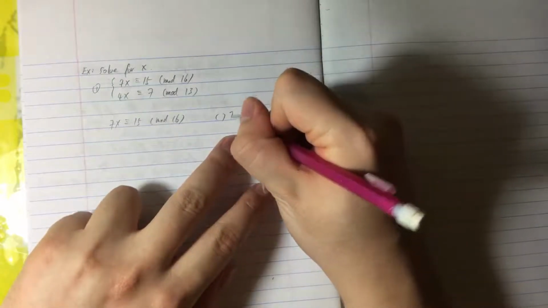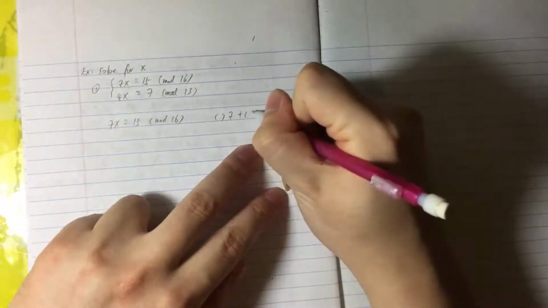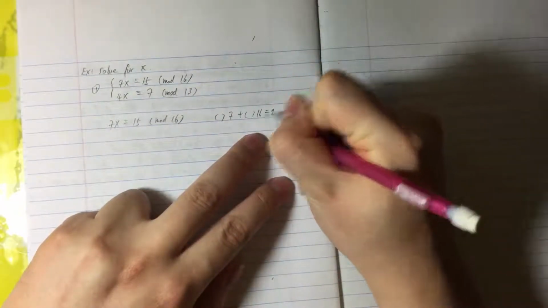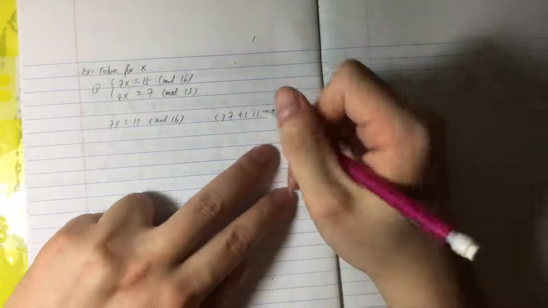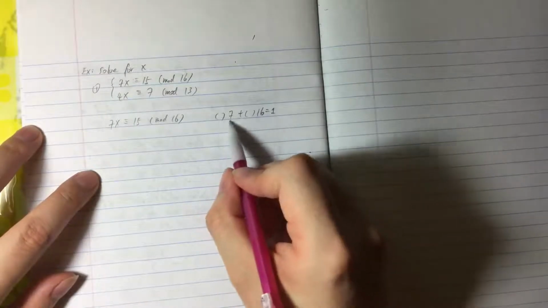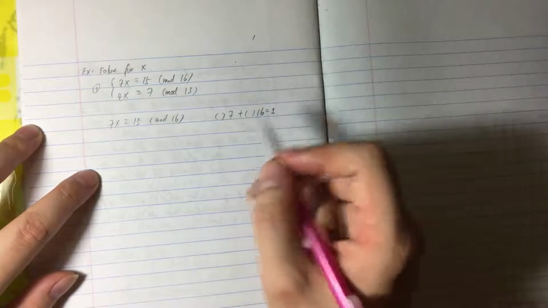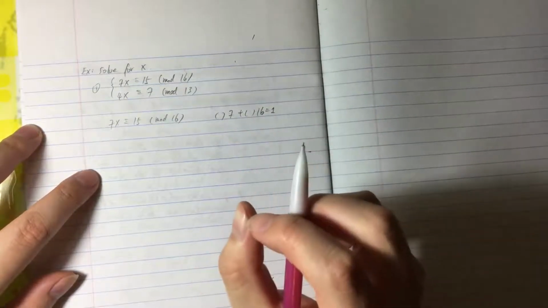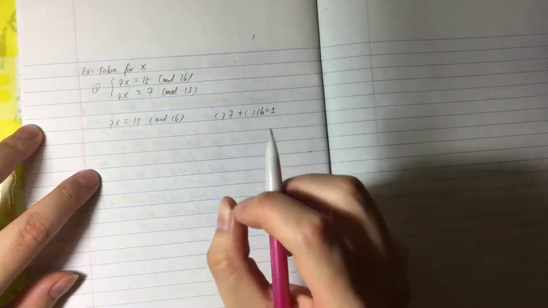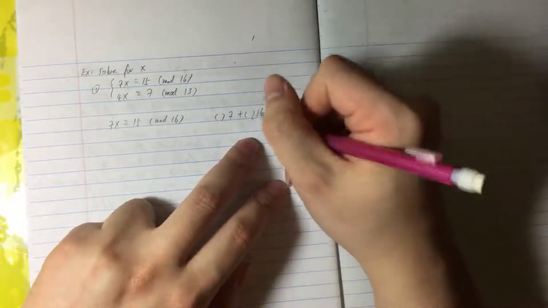Can we find some number times 7 plus some number times 16 that equals 1? If we can find it by trying, that's good. But if we cannot find such numbers, we must use the extended Euclidean algorithm. Here, let's try.